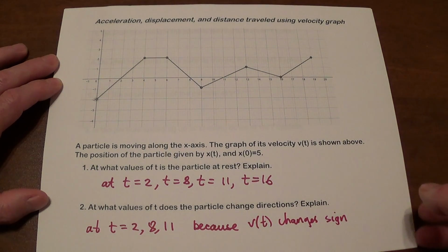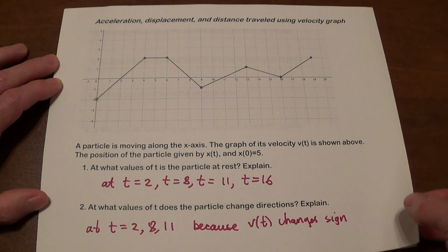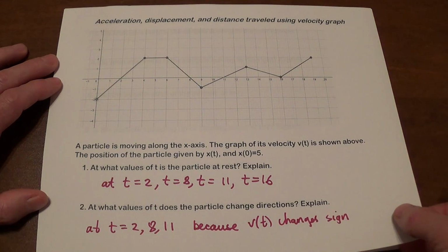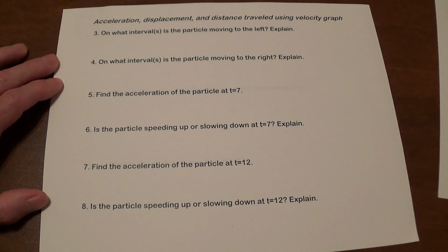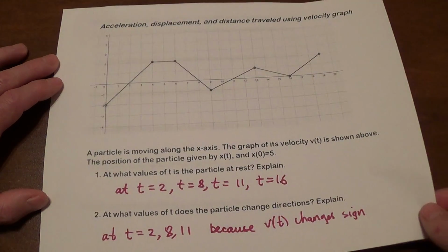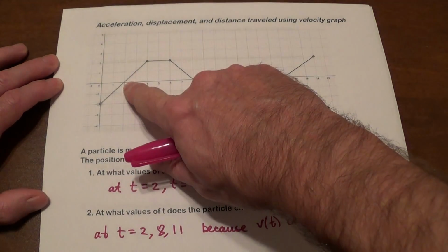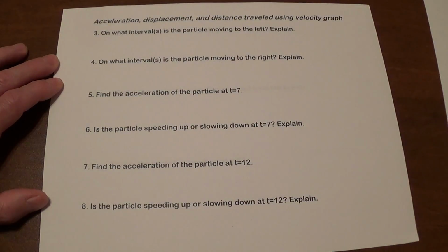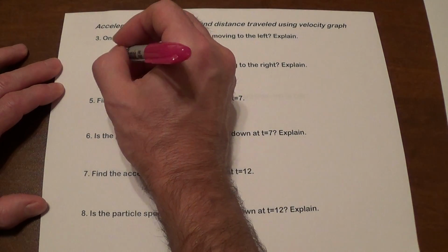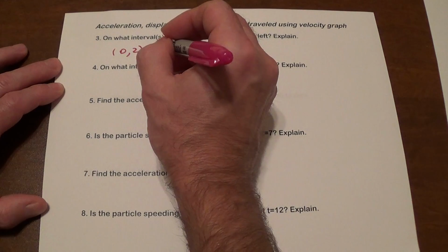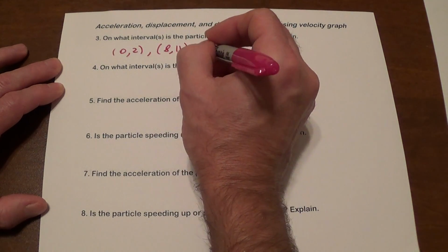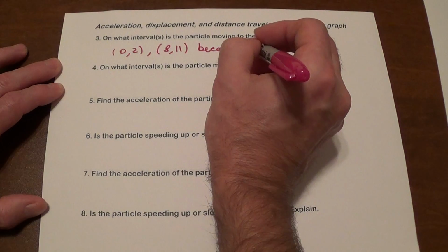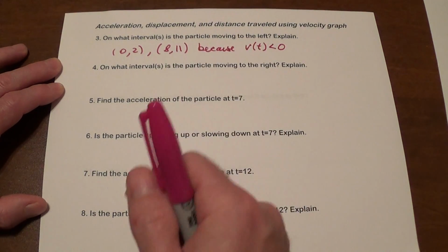All right, I'm going to be referring to this graph. I'm going to be going back to it every now and then because we'll need to see it. So our next question is, on what intervals is the particle moving to the left? And explain. It's going to move to the left wherever the velocity is negative. So where is the velocity negative? 0 to 2, 8 to 11, and that's it. So it's going to be on the interval from 0 to 2 and also 8 to 11 because v of t is negative.